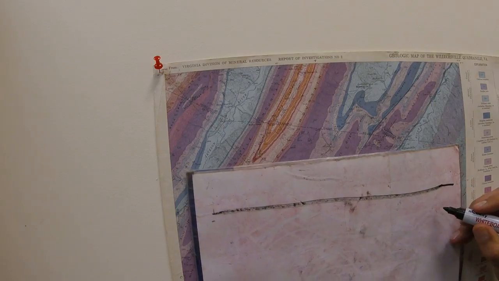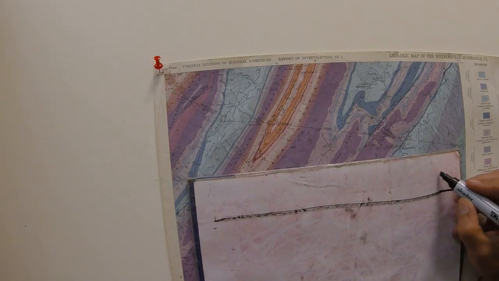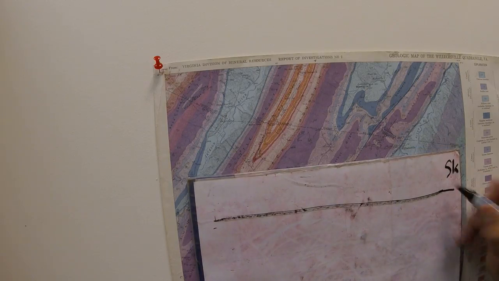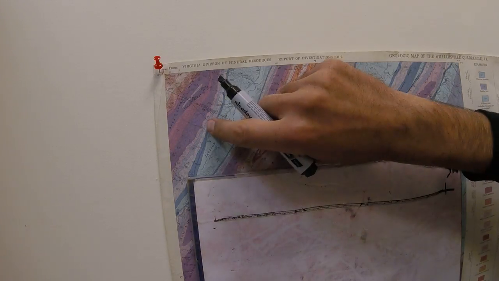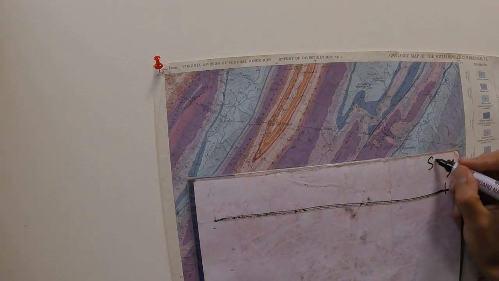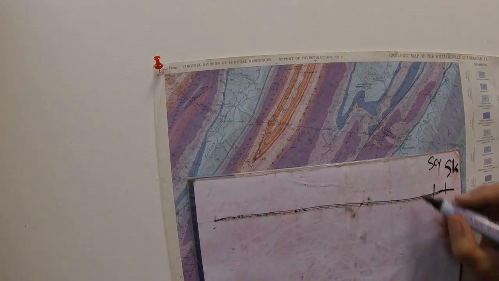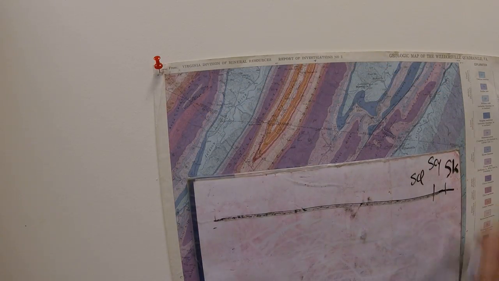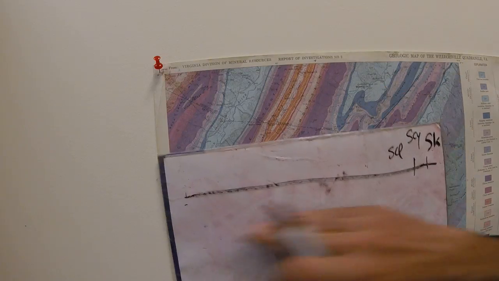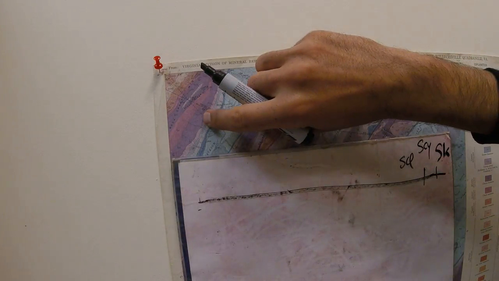We start with, let's say, we've got SK, then we've got SCY here, then we get into SCL again. I'm doing a flat topography because it's easier at that stage, but when you add the topography, it will become clearer.